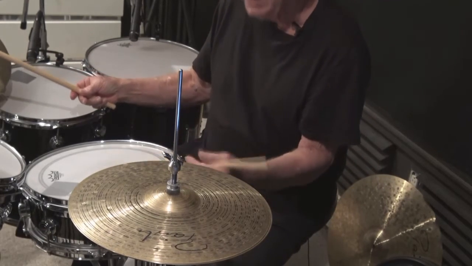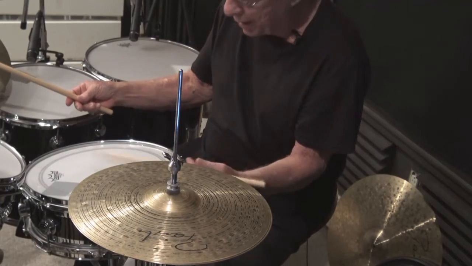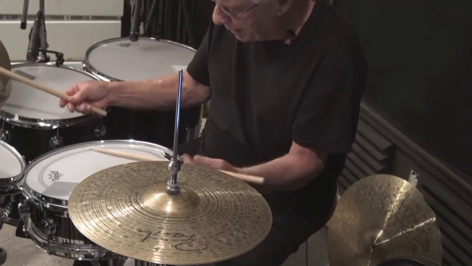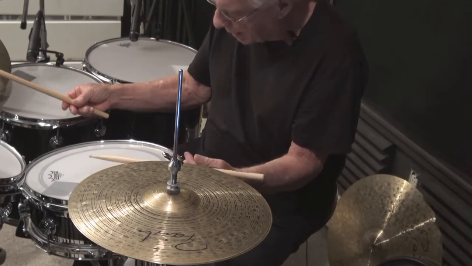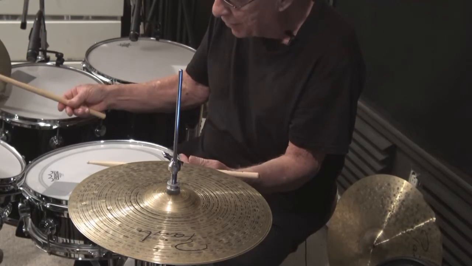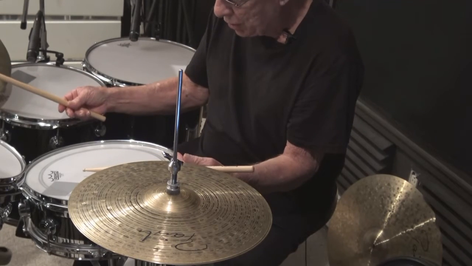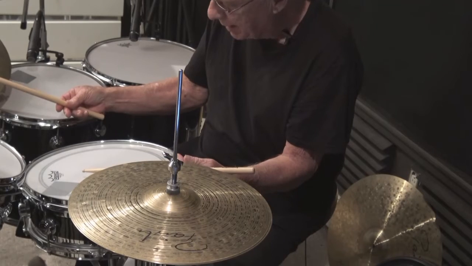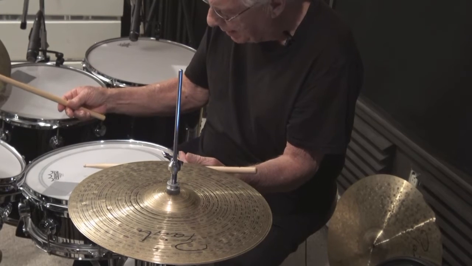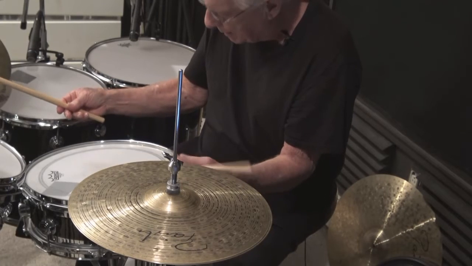Second measure: 1, E, and, the 2, E, and, the 3, E, and, the 4, E, and, the.